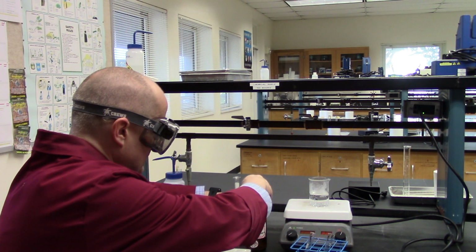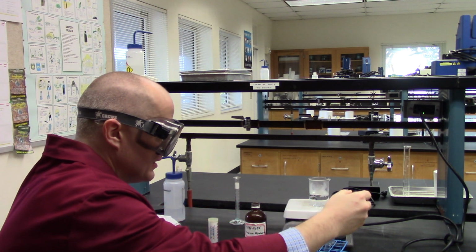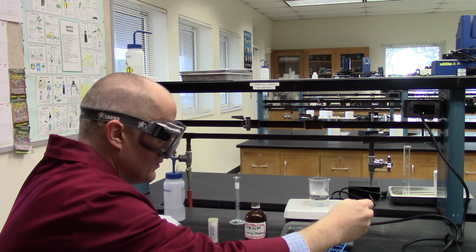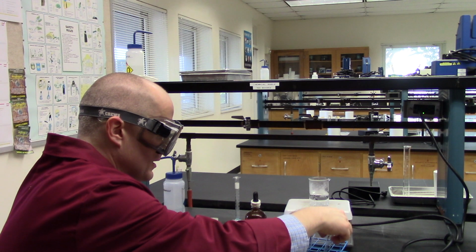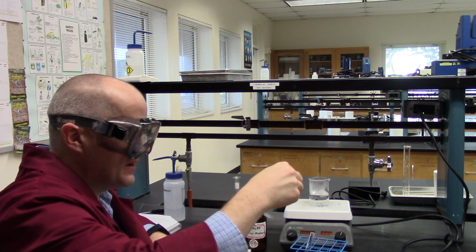I'm going to add a couple drops. It says in the book to add a ml. I'm just going to add a couple drops. See what happens. 1, 2, 3, 4, 5. How about 5 drops? Probably going to regret not just adding a ml, right? Always follow the instructions, as they say.